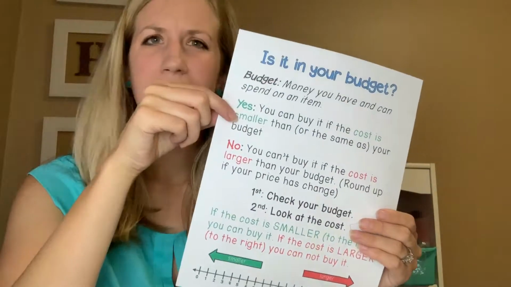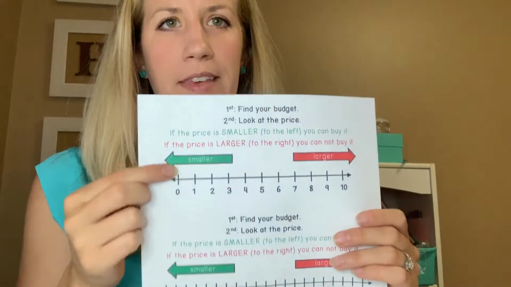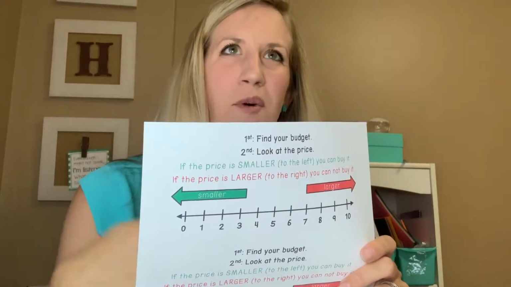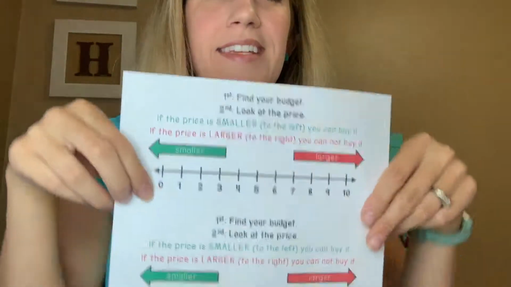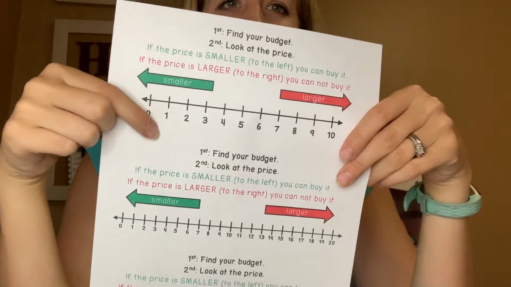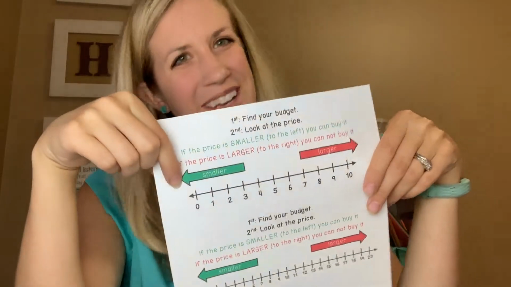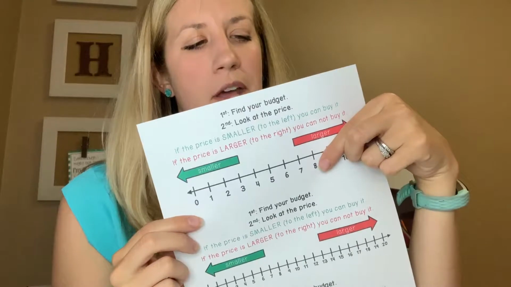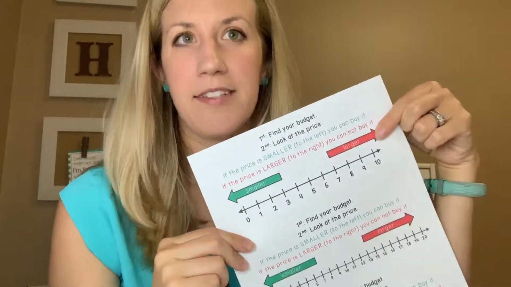So let me explain that before I go over here, because that will make more sense. There are visuals like this with different number lines, 1 through 5, 1 through 10, 1 through 20, and then 1 through 100 that goes by tens. What I teach students to do is to circle their budget on the number line, and then all the numbers that are smaller than their budget, they color green, and green means go. Yes, you can buy it. You have enough money in your budget. And then all the numbers higher than their budget, they will color red, and red means you do not have enough money to buy that.